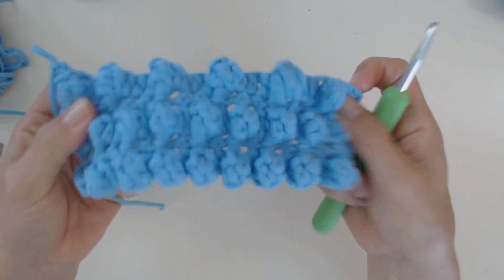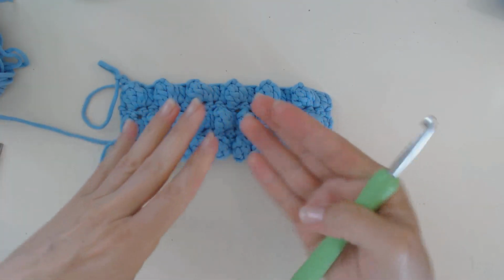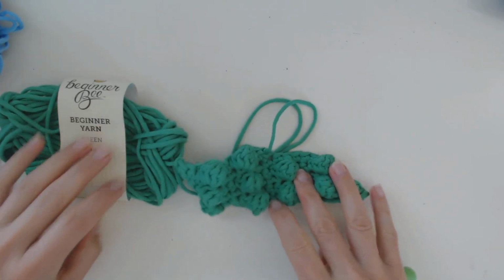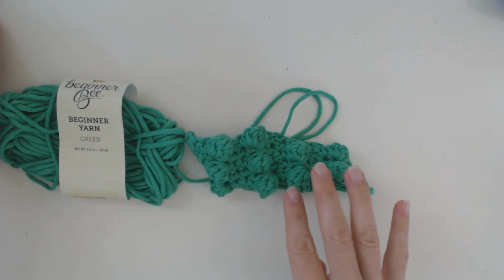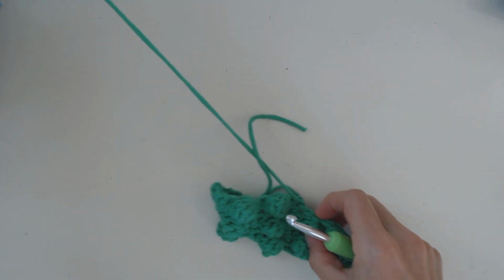I love them. I just think they're so much fun. Okay, so what is the difference between now this popcorn stitch and a bobble stitch? Not a lot, because that's why they get confused a lot of the time.